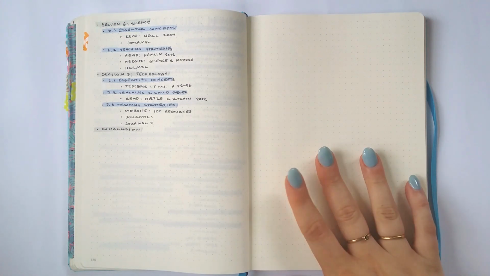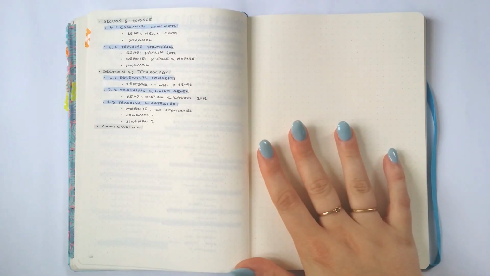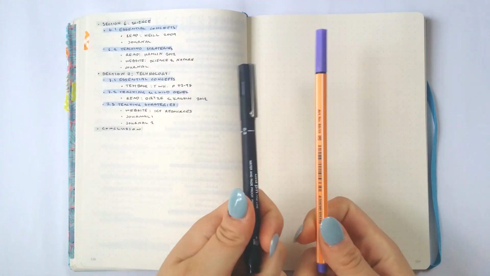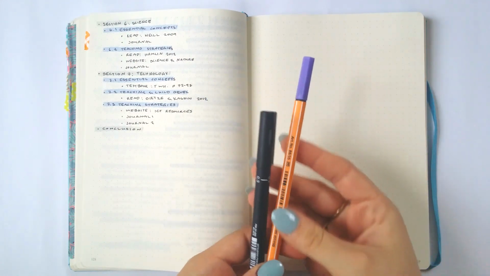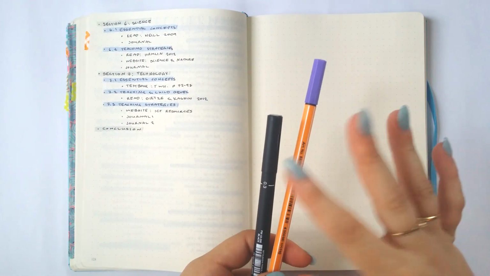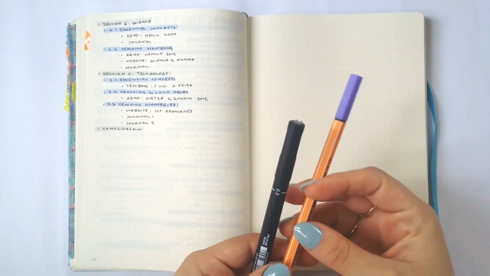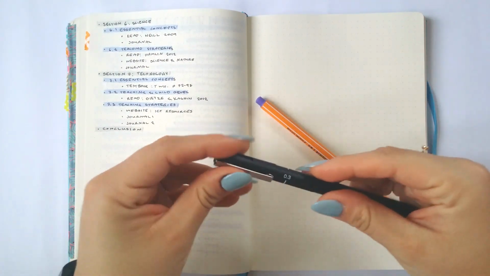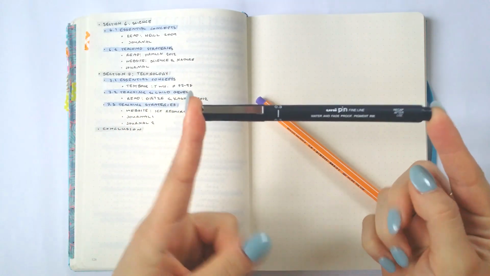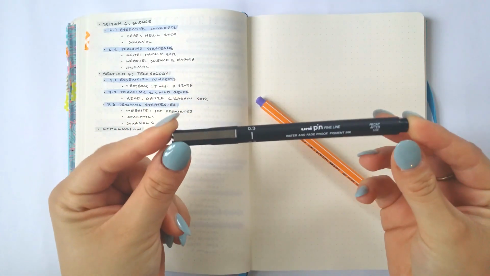What I thought I would do for this is to make it really simple. All we are going to be using is a notebook. Whatever notebook you have, it doesn't have to be a Leuchtturm. It can be just a $5 lined notebook. The other things we are going to be using are 2 pens. I have a purple pen here just to add a little bit of variety in the layout so that I can easily differentiate between certain things, and a 0.3 pen. This is a Uni Pin fine liner pen and it is 0.3 size.